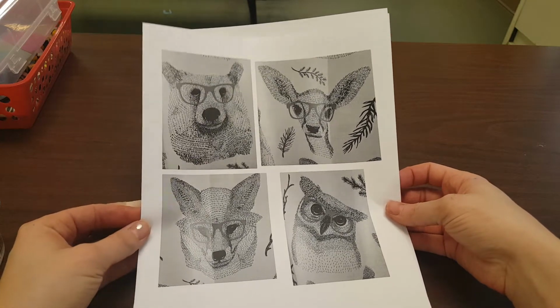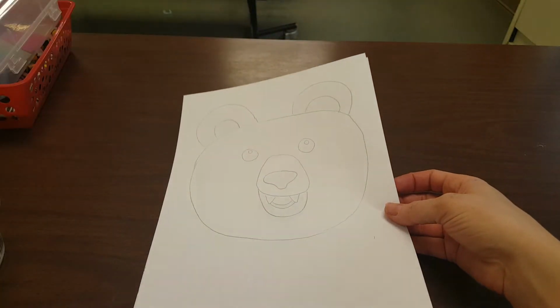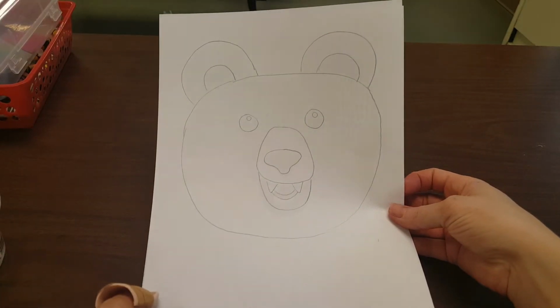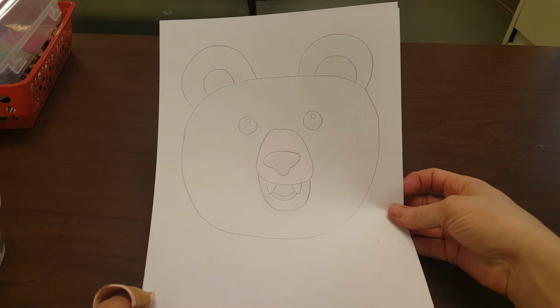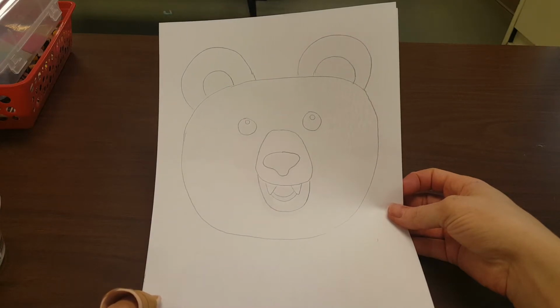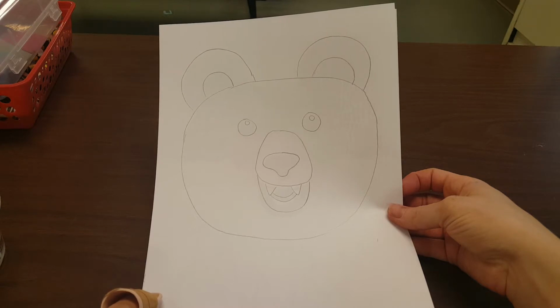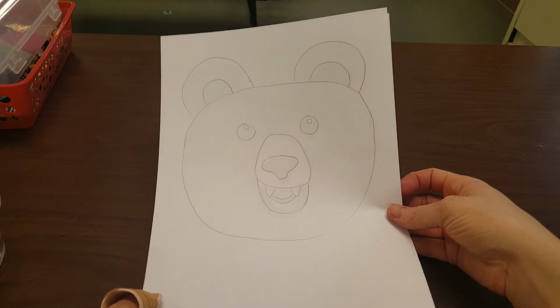So if I'm going to draw a bear, the very first thing that I would want to do is just do a very simple pencil outline. This pencil outline will be erased, so we don't want to draw too hard, we don't want to draw too dark, and we don't want a ton of detail, just the outline.